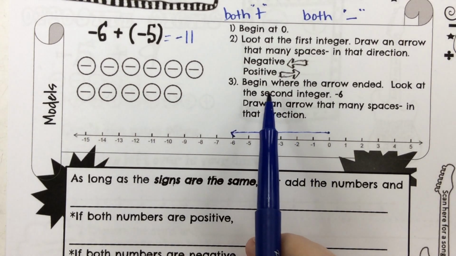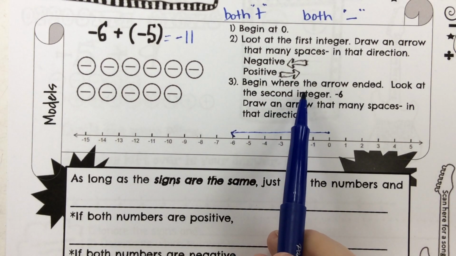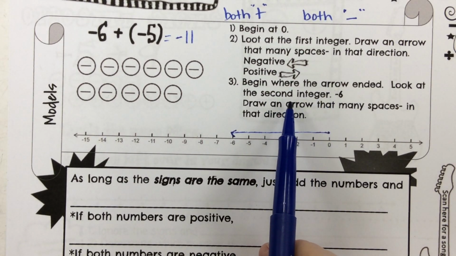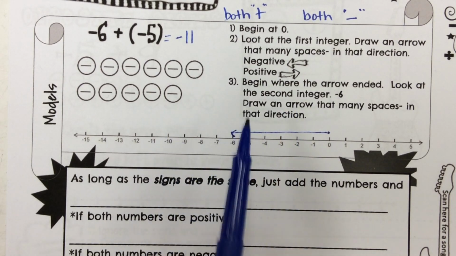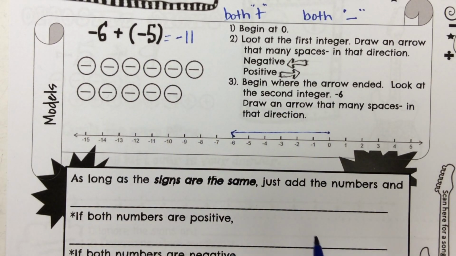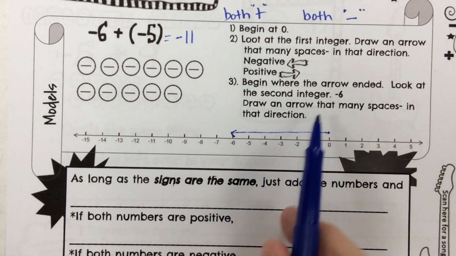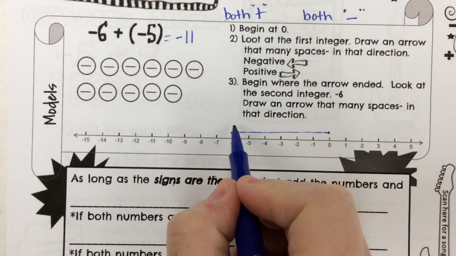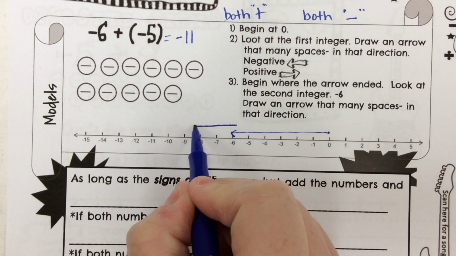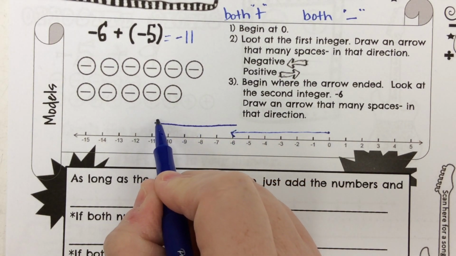Now I'm going to begin where that arrow ended, and I'm going to look at the second integer. This time it's negative 5. I'm going to draw an arrow 5 spaces in the negative direction. So I went 6 spaces, and now I'm going to go 5 more. So 1, 2, 3, 4, 5.